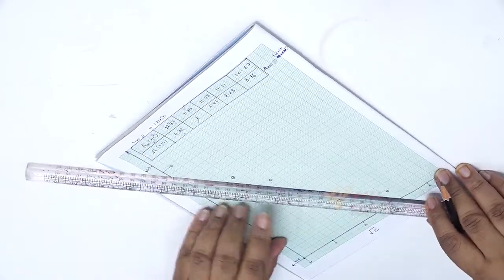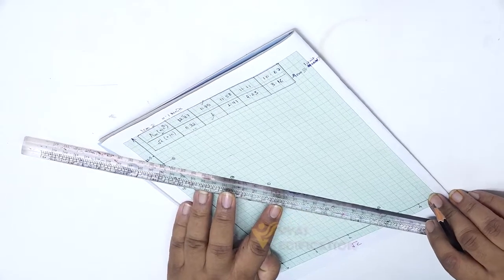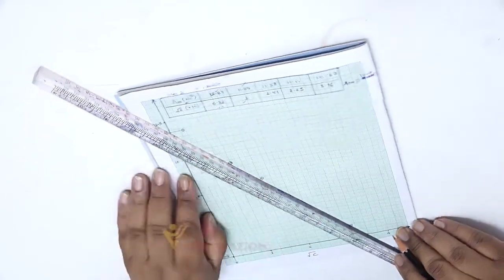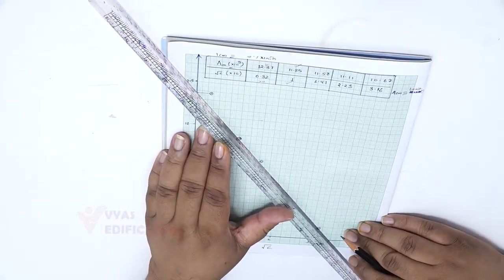Well, so shall I draw the line? Yes, definitely. I'll need to rotate this so that at least I can see this and draw the line for you.